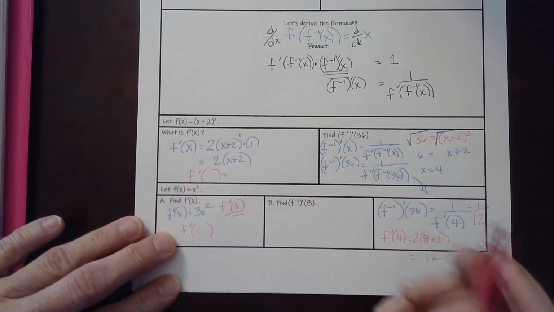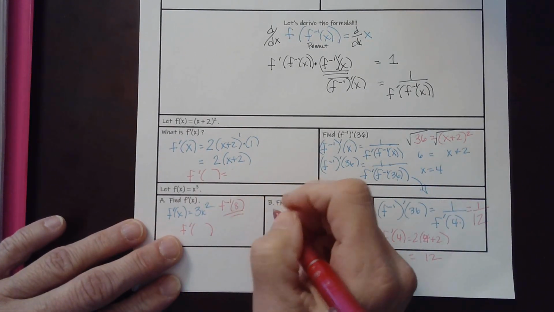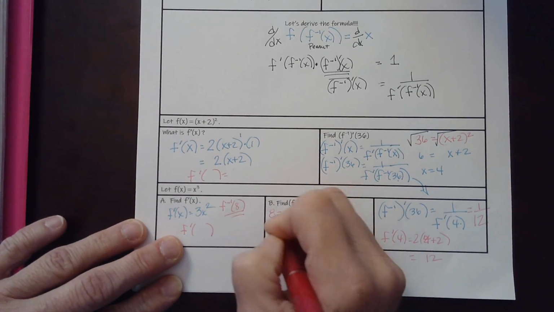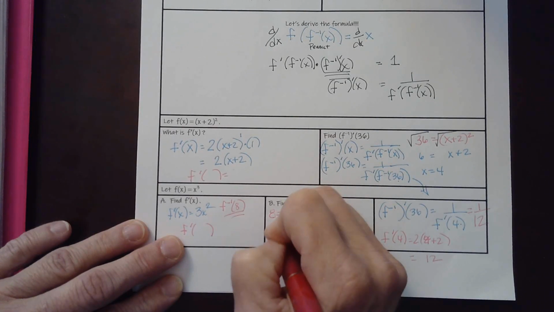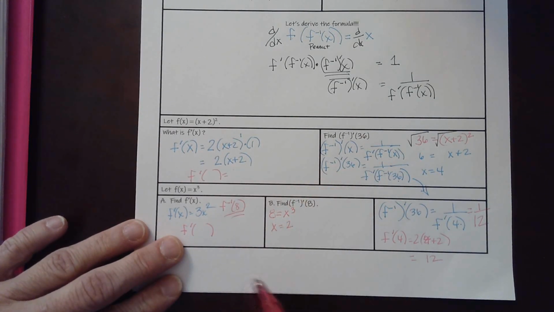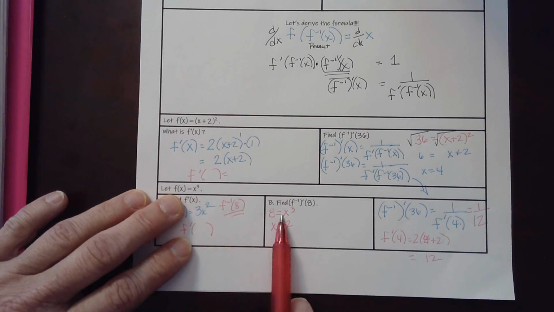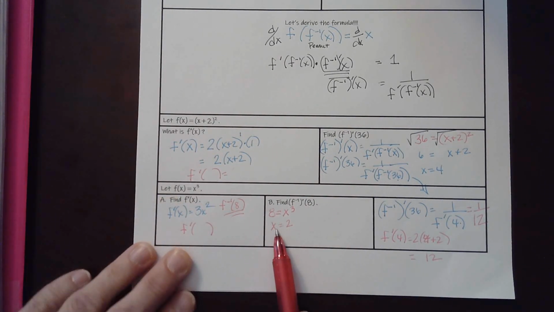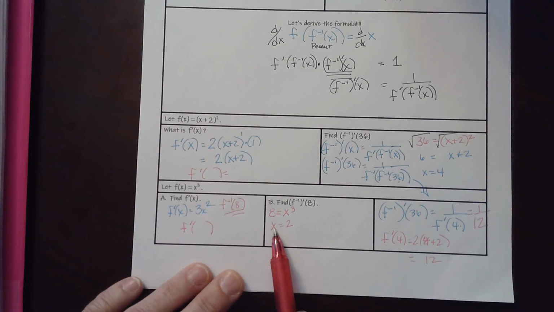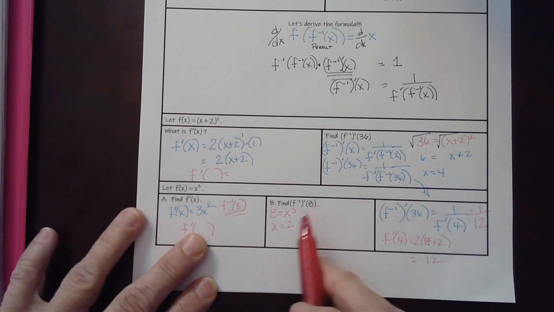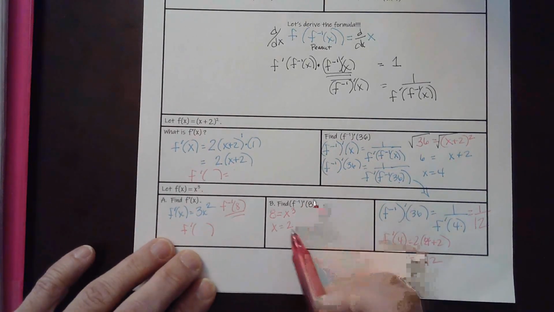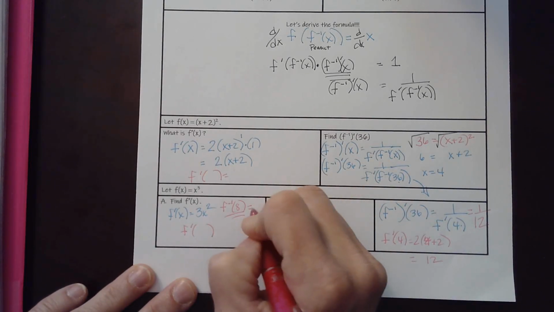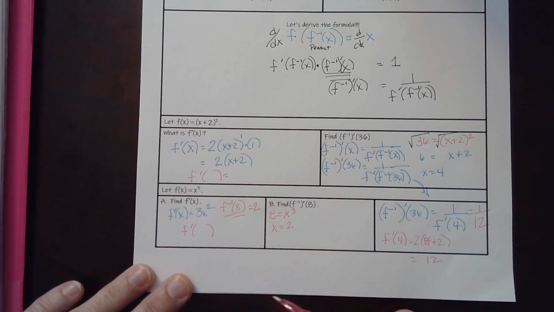And f inverse of 8 means replace 8 for the y value of the function, so my function is f of x equals x cubed, and determine the x value. So f inverse of 8 is actually going to be 2.